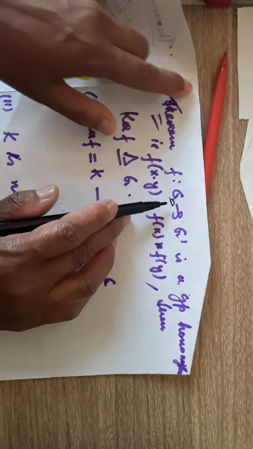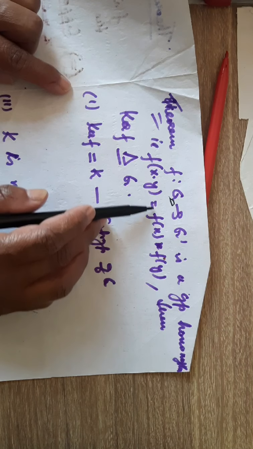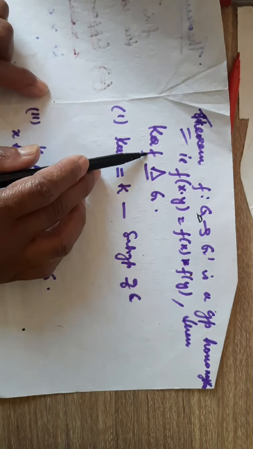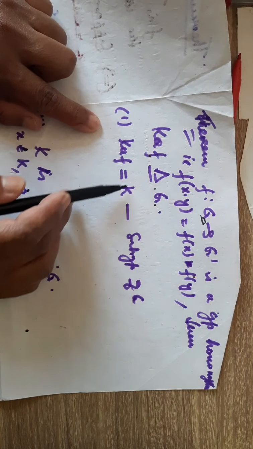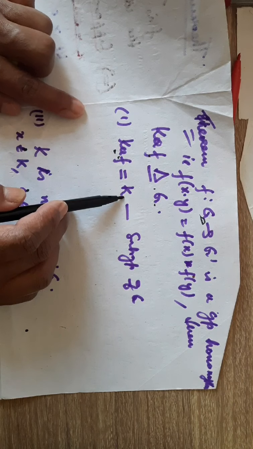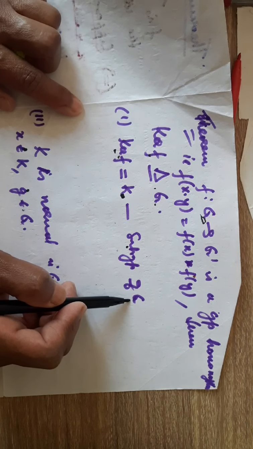Now let us come to the next theorem: if f defined from G to G prime is a group homomorphism, which means that f(x.y) is f(x) star f(y), then the kernel of f must be a normal subgroup of G. So first of all, let us denote the kernel of f by K and show that this is a subgroup of G.